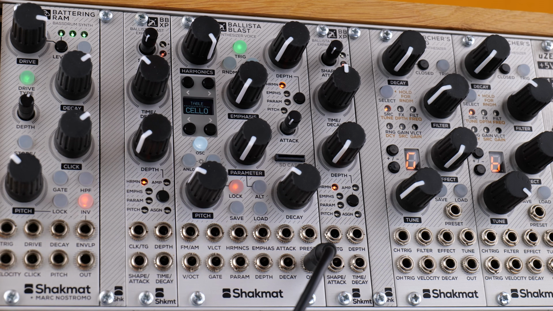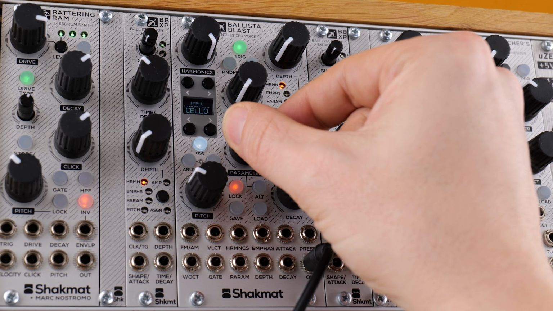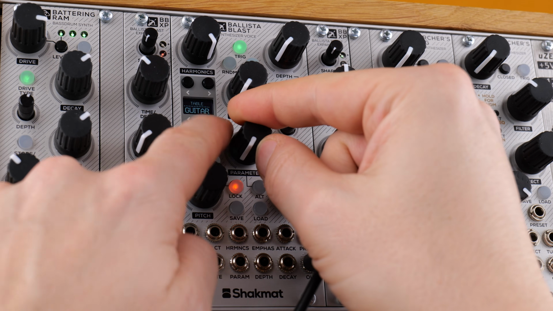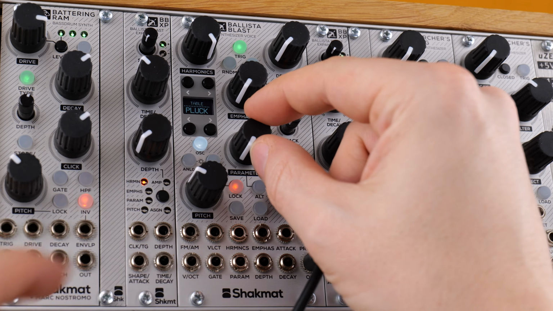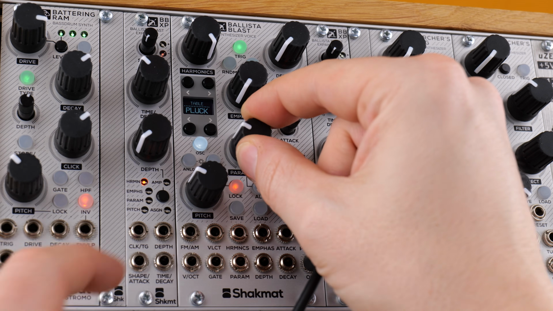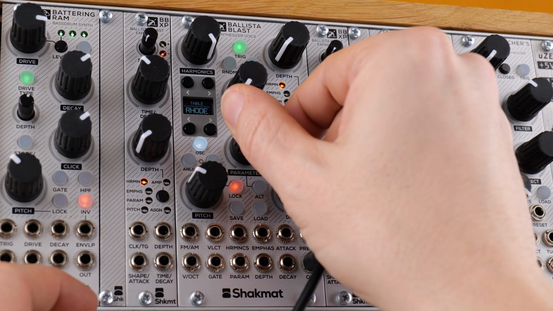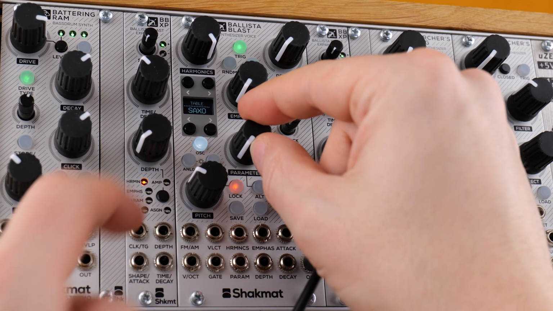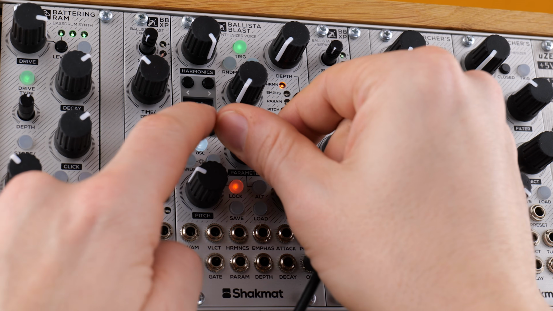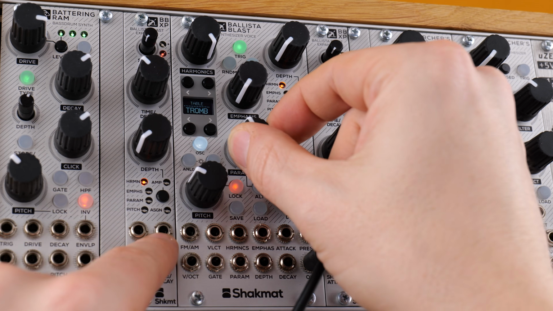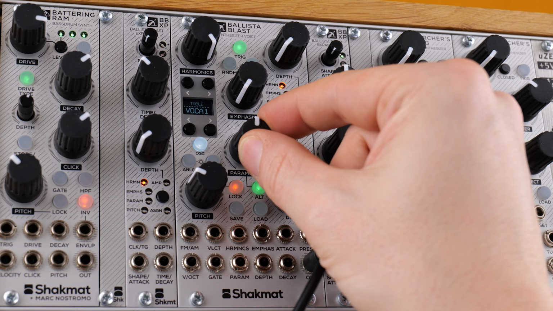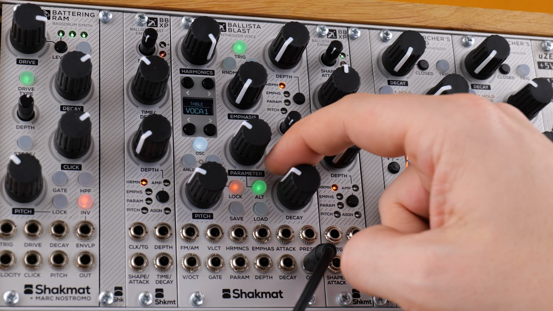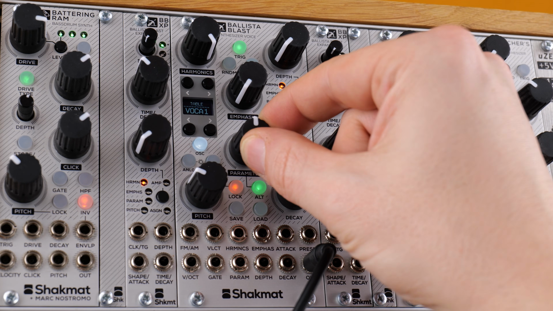Now we have a set of acoustic instrument wavetables. First is cello, guitar, pluck. This kind of wavetable shines when modulated with the envelope. Rhodes, saxophone, trombone, and the two last wavetables are vocal wavetables. Those two wavetables sound very good with the ensemble mode.